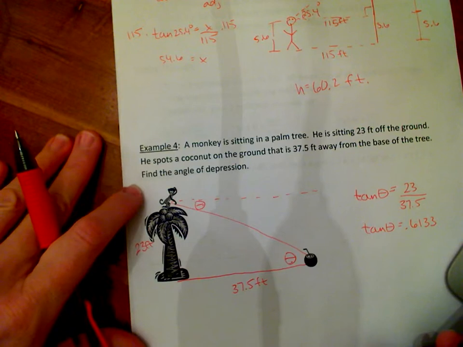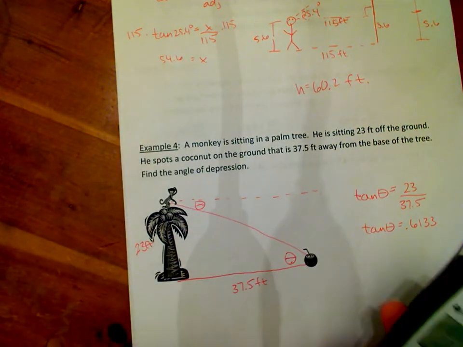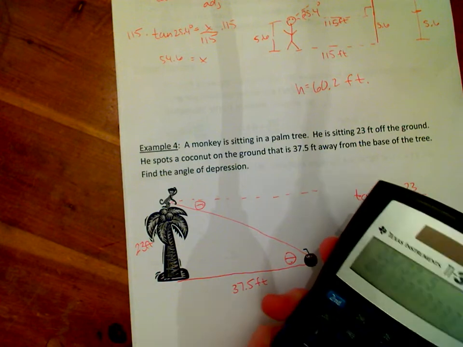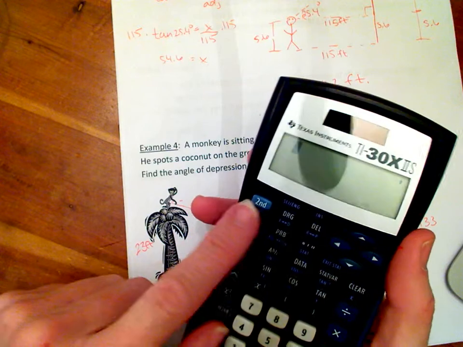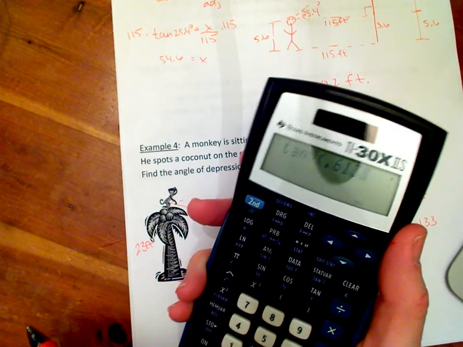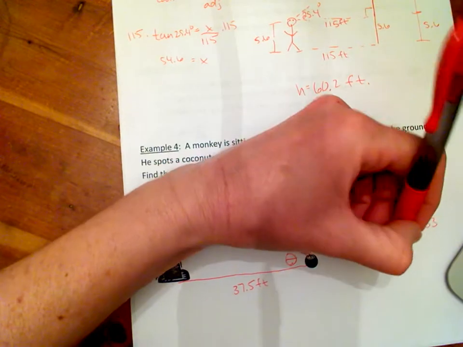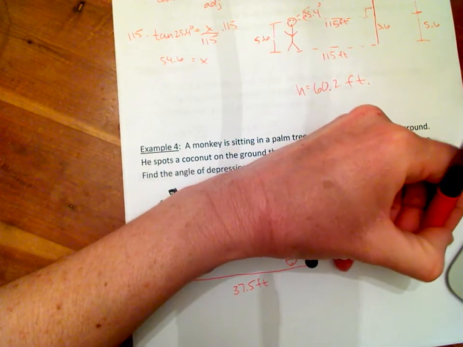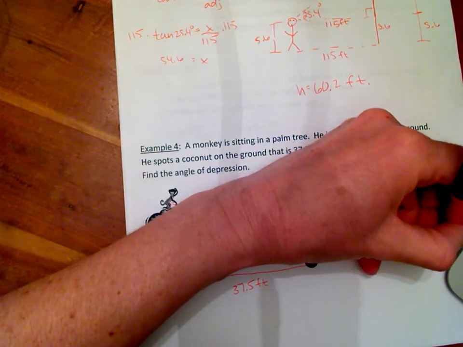And remember, if the tangent of a certain angle has that value, to get back to the angle, you're going to want to use your inverse tangent function. So we're going to hit second tangent of 0.6133, and that tells me that my angle that I'm looking for is 31.5 degrees.